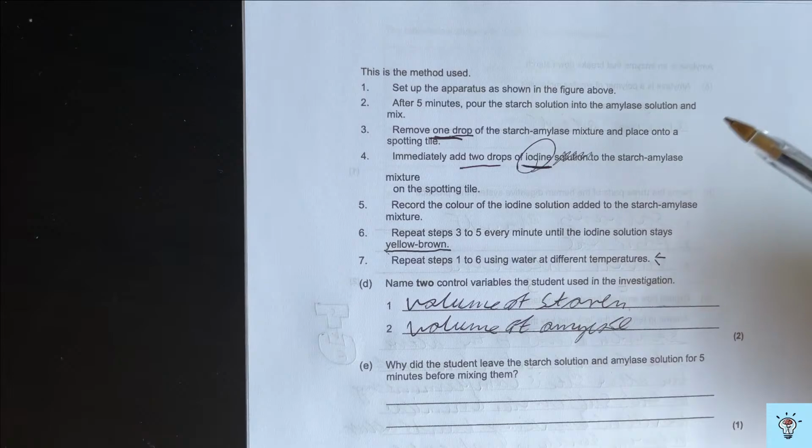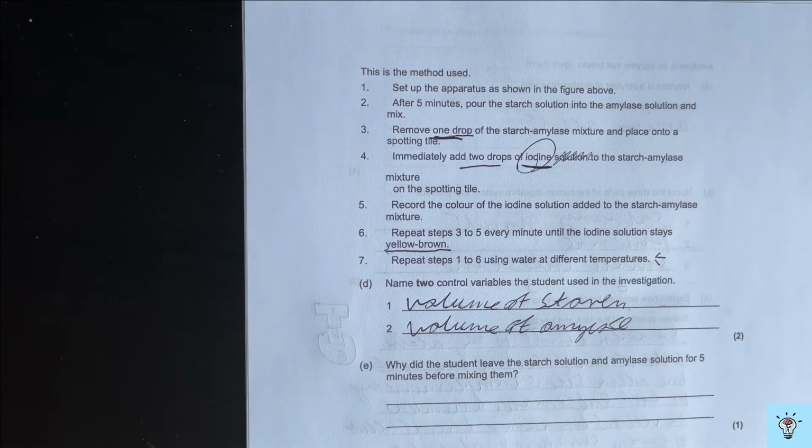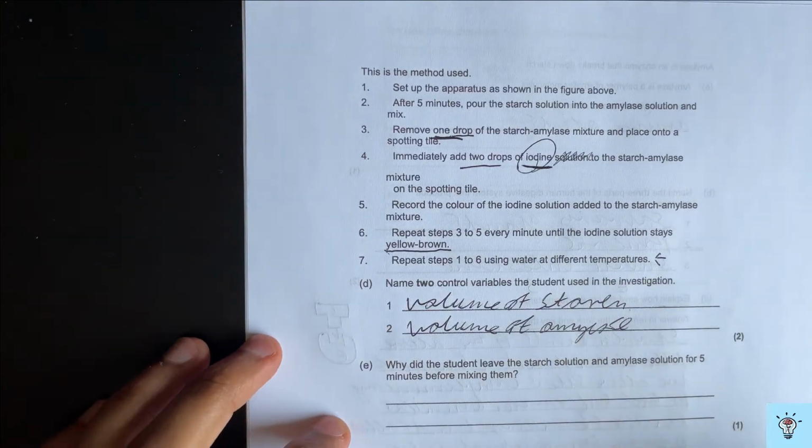And leaving our tubes in for 5 minutes means that they get to heat up or cool down to the same temperature as the water itself. So it just means that both tubes will be of the same temperature. So that's the answer that I'm going to go with.